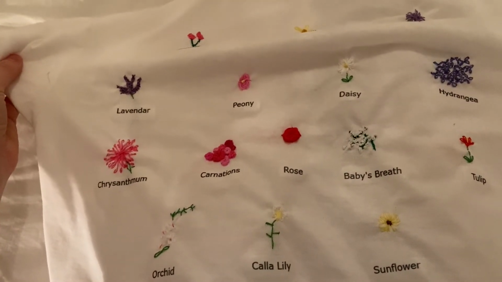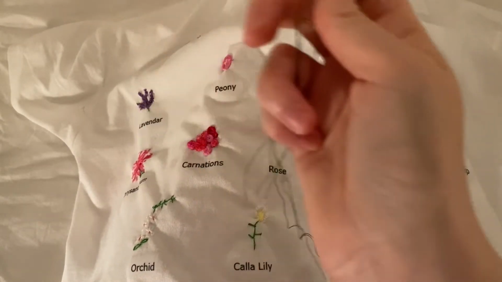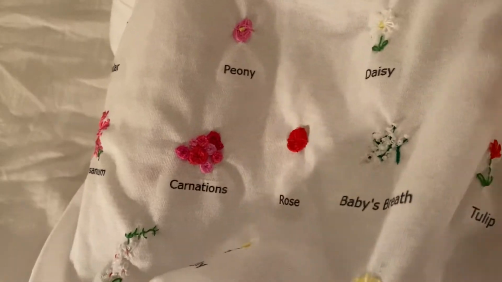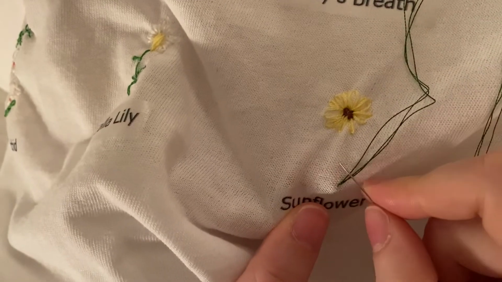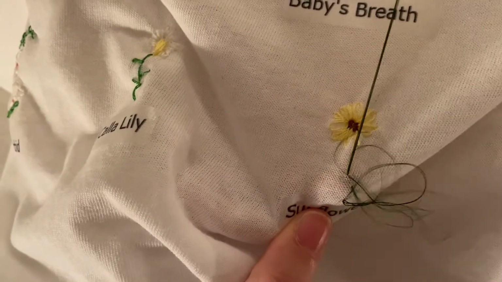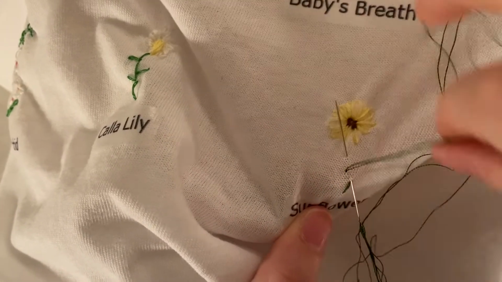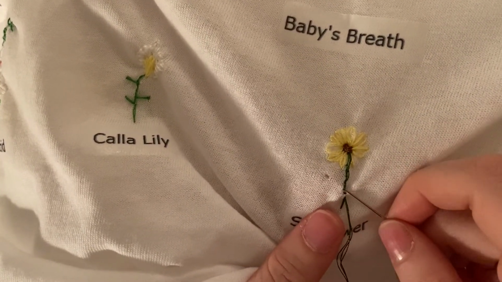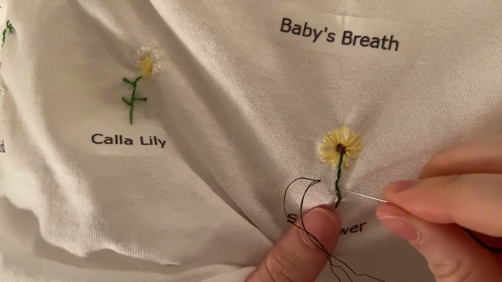So this is the sunflower. I've just threaded on this really dark green, and I've got 3 strands because I want it to show a bit better. Oh, have I cast it up too high? No. I'm just going to do the stitch as I would normally, so a back stitch, but in this darker green. And then here I'm going to do a little leaf off. So stitch down.